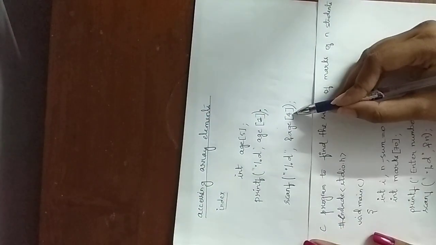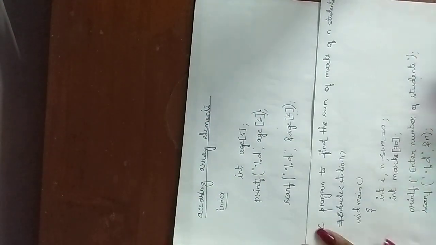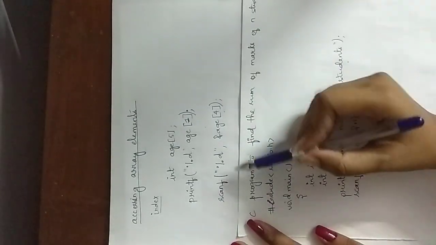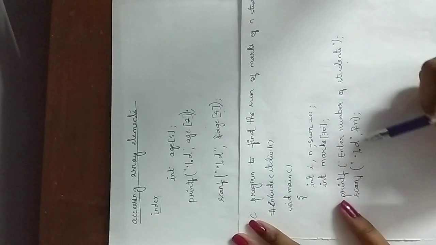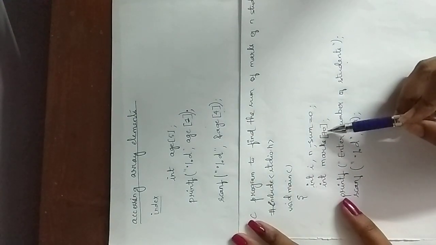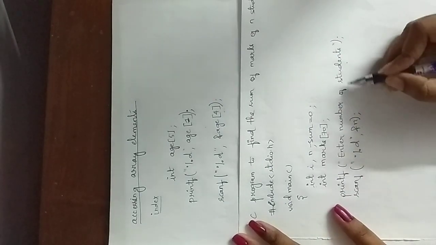But since we have many elements in the array, we cannot write all the indexes this way to take the inputs. We cannot write hundreds of scanf statements, or say if the number of students is 65, we cannot write 65 statements taking the input of the marks of the students.